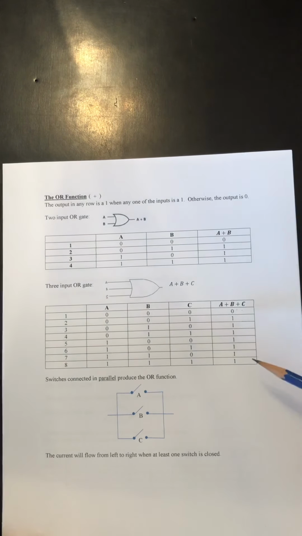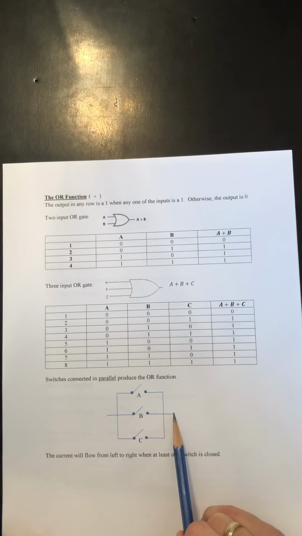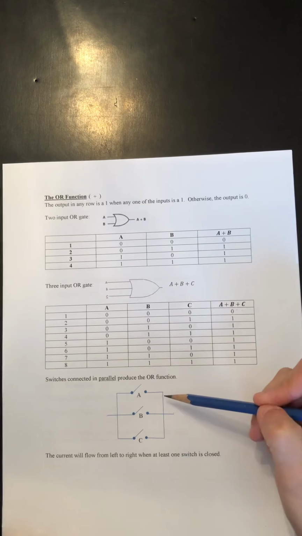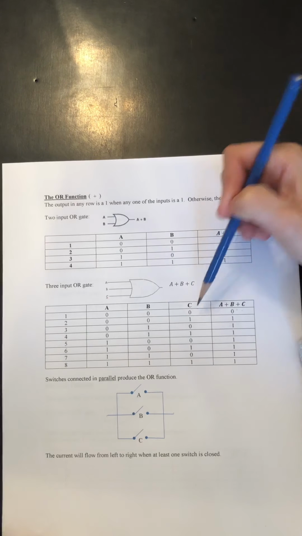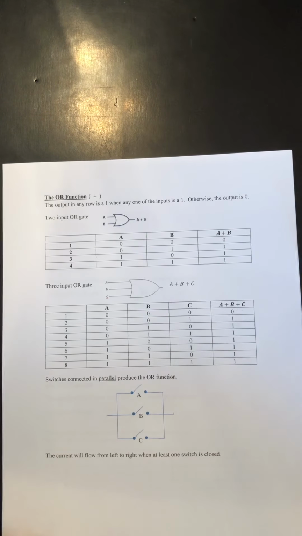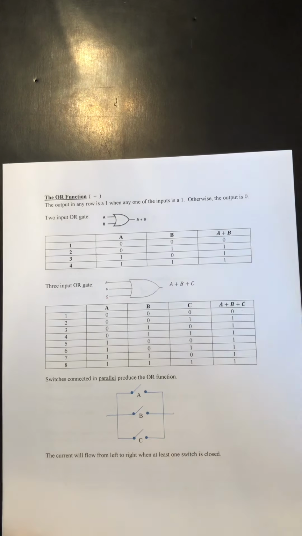Okay, this would correspond to 3 switches labeled A, B, and C connected in parallel. So how can you get the current to flow from this point to this point? The current will flow in all possibilities except for this one depicted. This would correspond to the first row here in our truth table where all switches are open. That is the only way that the current will not flow from this point to this point.